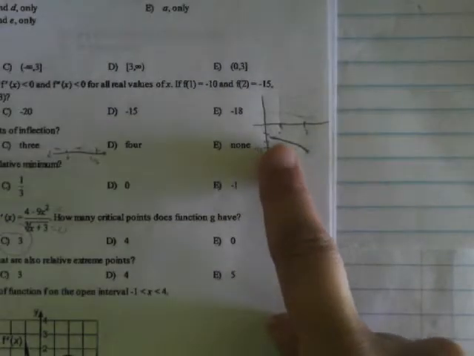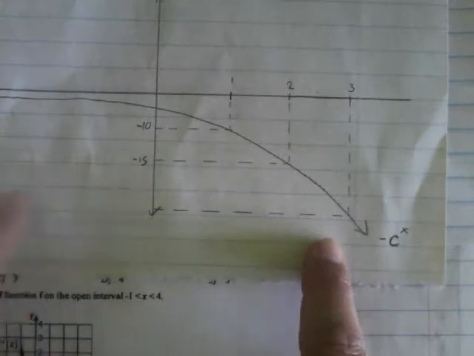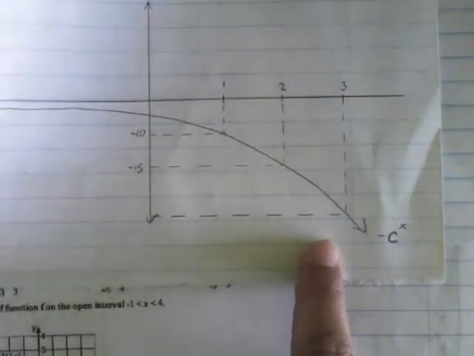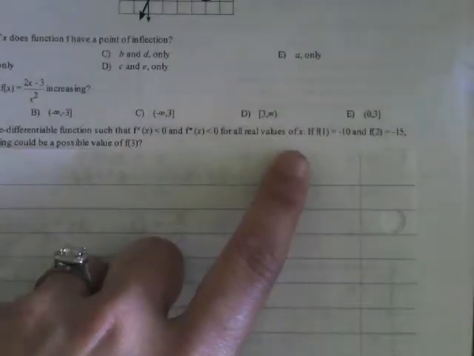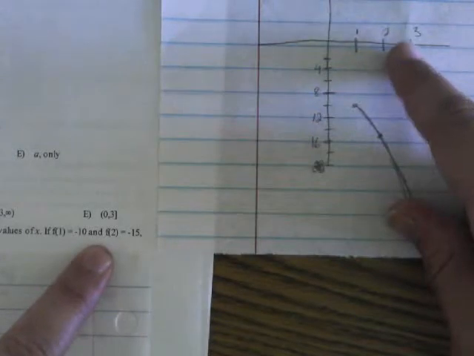Got it. Now, which of the following could be a possible value of f of 3? So, the slope here is what? It's negative, but more specifically, 1, negative 10 to 2, negative 15. So we drop down 5 and over 1. So there's a slope of negative 5.